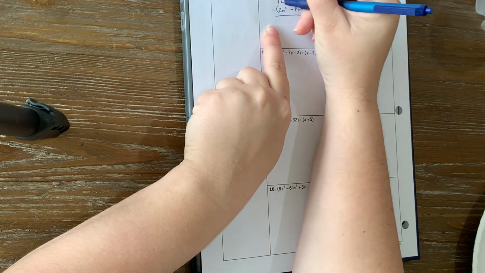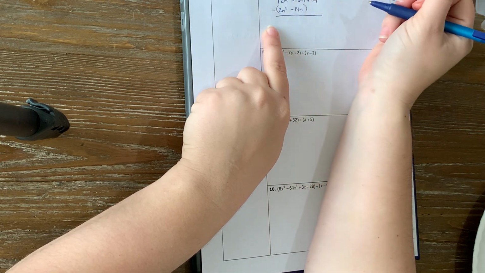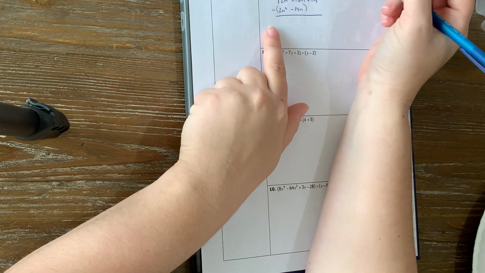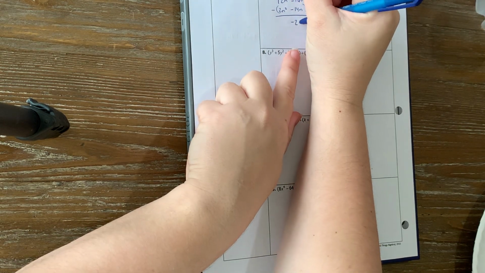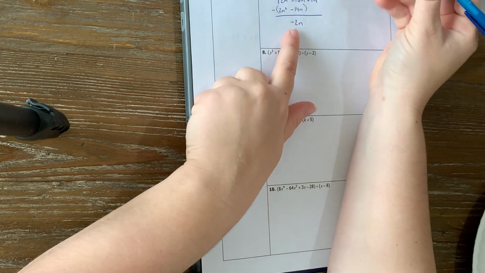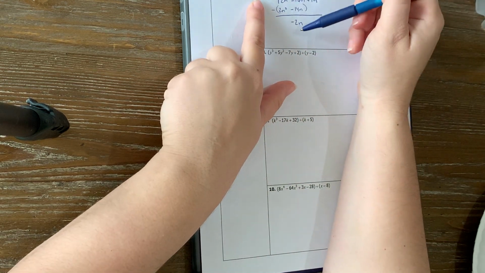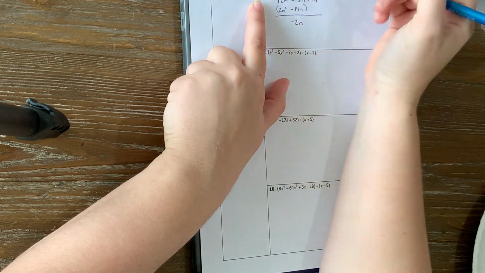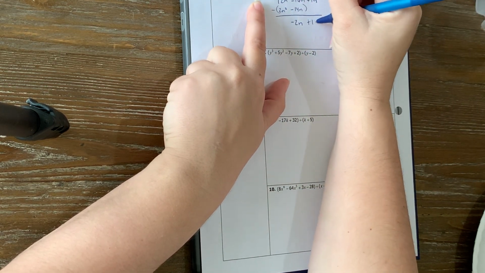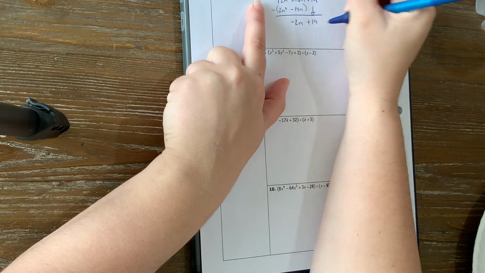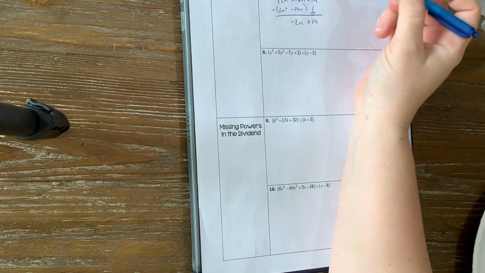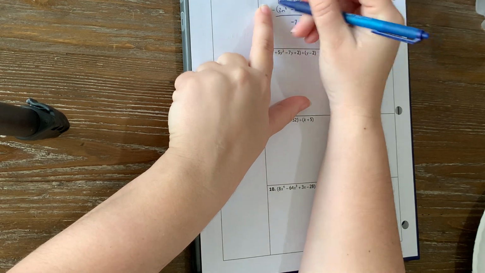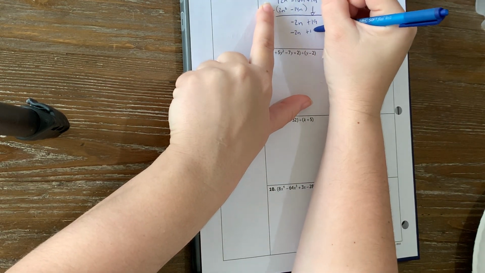Subtract. 2n squared minus 2n squared cancels. Negative 16n minus negative 14n is negative 2n. What do you multiply n times to get negative 2n? Times a negative 2. Negative 2, sorry, I forgot to bring this down. Make sure you bring that down right there, that positive 19. Negative 2 times n is negative 2n. Negative 2 times negative 7 is a positive 14.